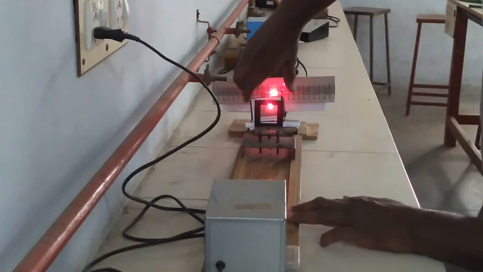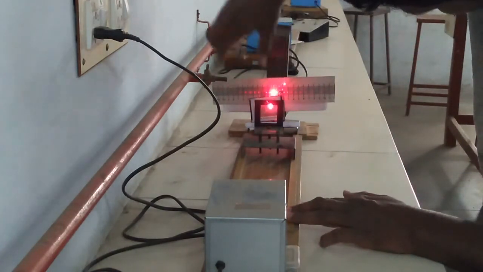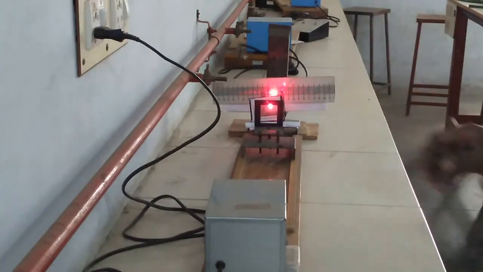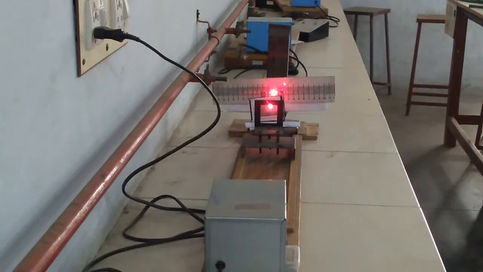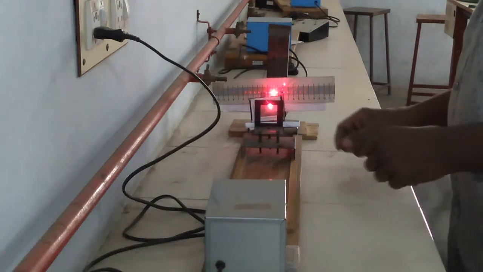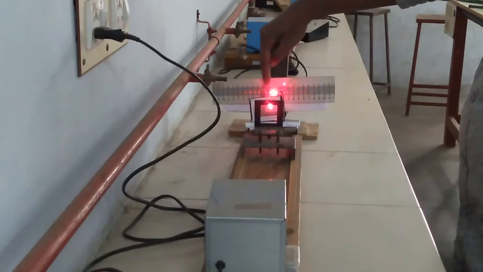The diffractions produced: center spot beam to left side diffractions, and center spot beam to right side diffractions. Now we measure small d1 and small d2.